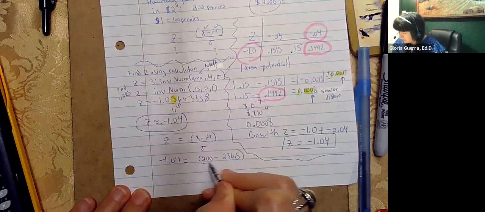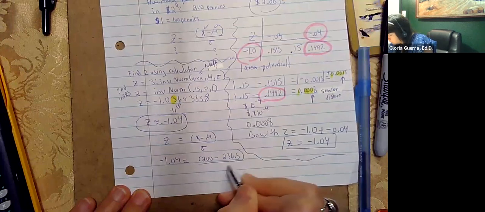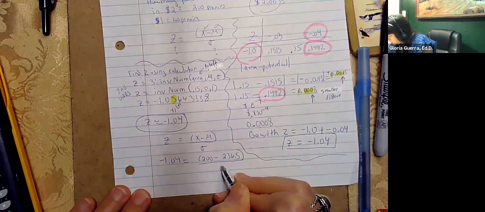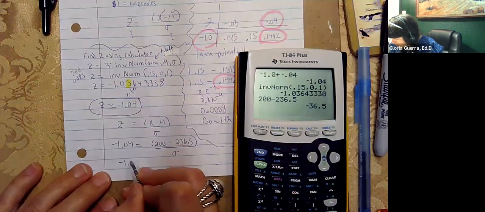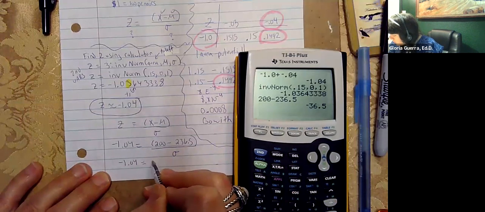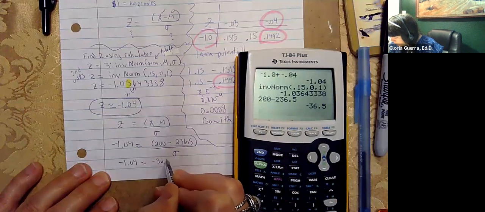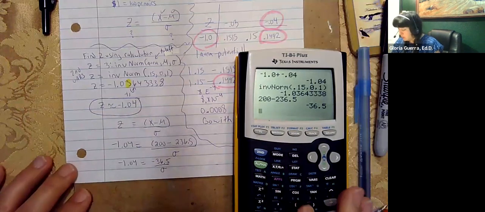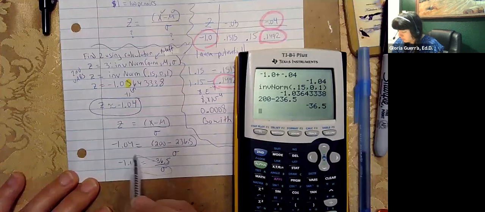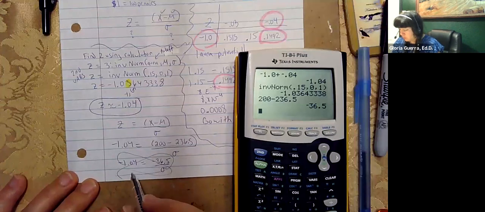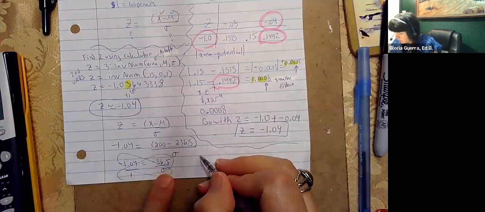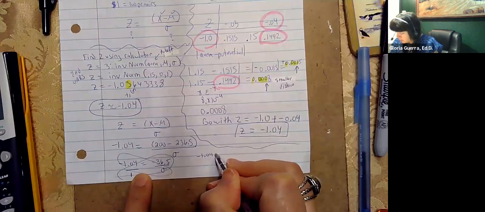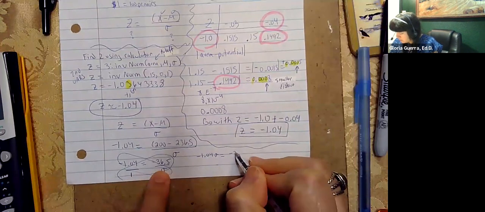So 200 minus 236.5 is negative 36.5 over sigma. And then to find sigma, I can just cross multiply, right? There's like an imaginary 1 underneath here. So this is negative 1.04 times sigma equals 1 times negative 36.5.